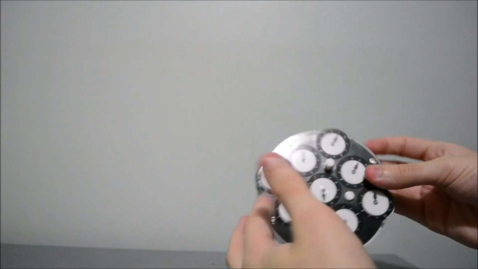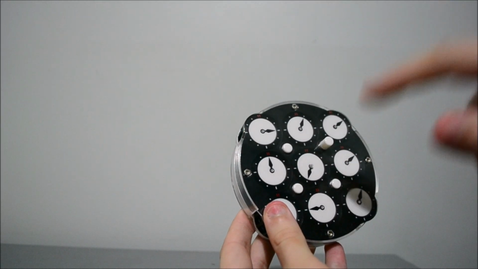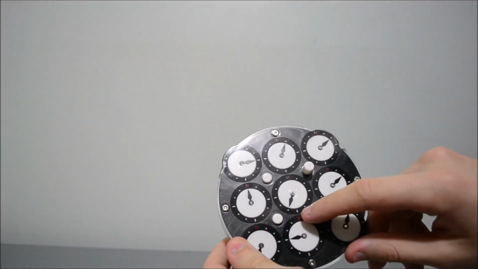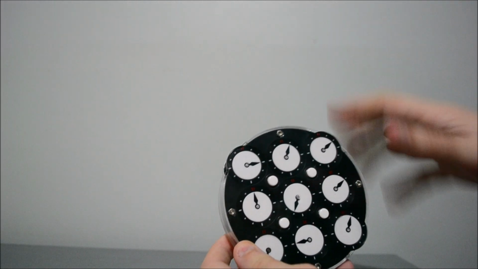Okay, so now the clock is scrambled on both sides. The first thing to look for in a solve is if there's any edge pieces around here that match the center one. So this one's facing around 7 o'clock here. None of the other ones are in the same direction, so there's nothing on that side.